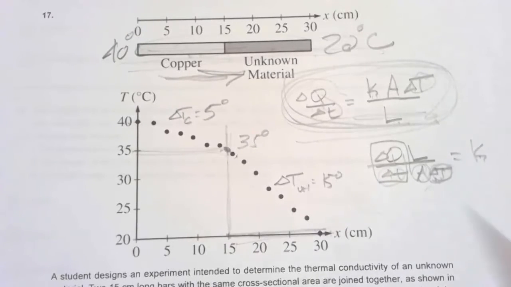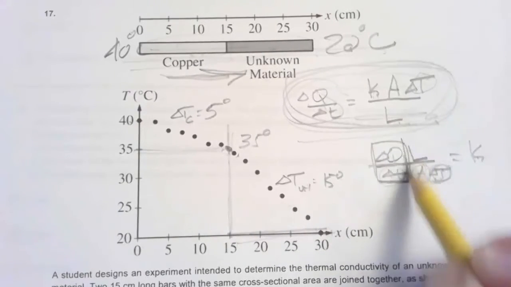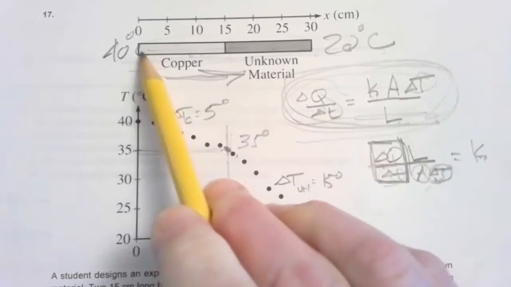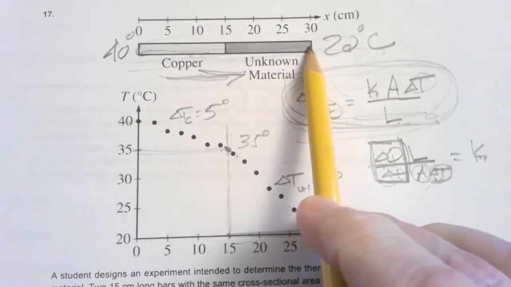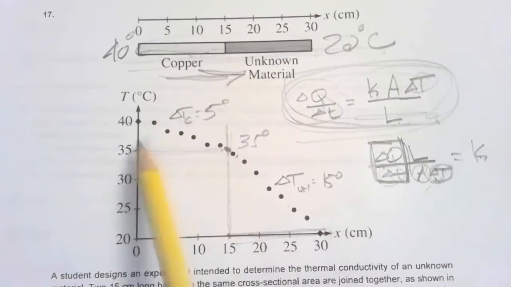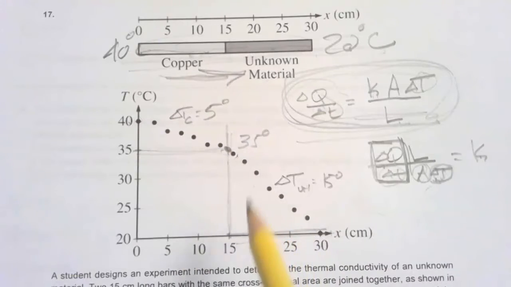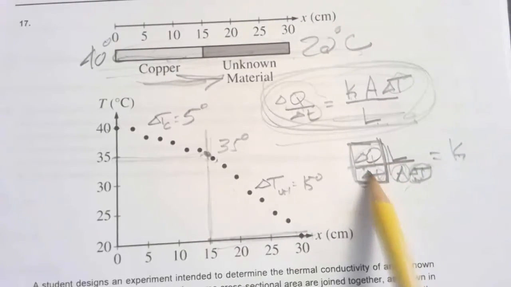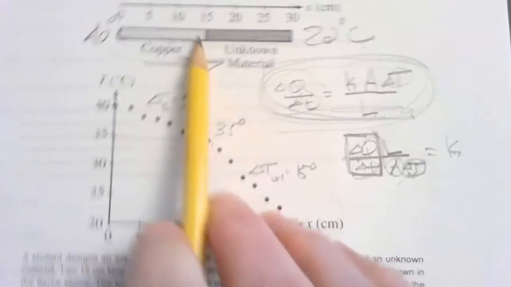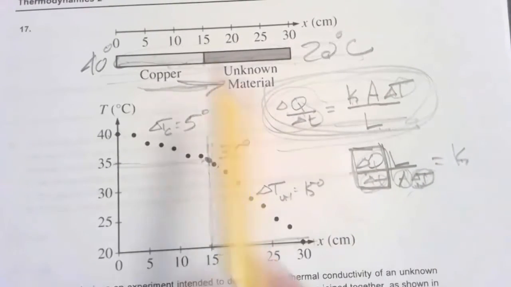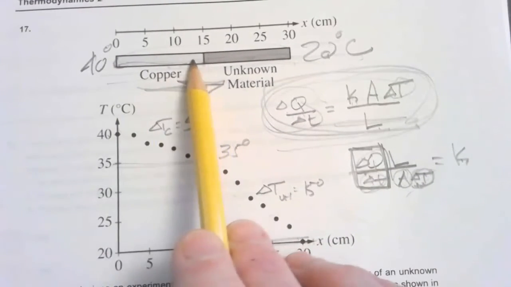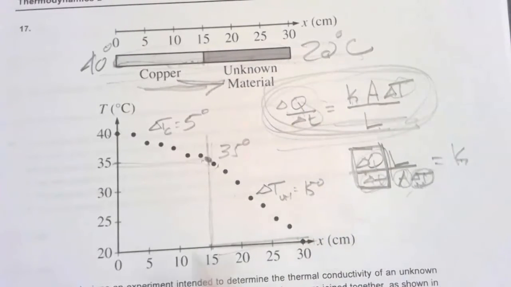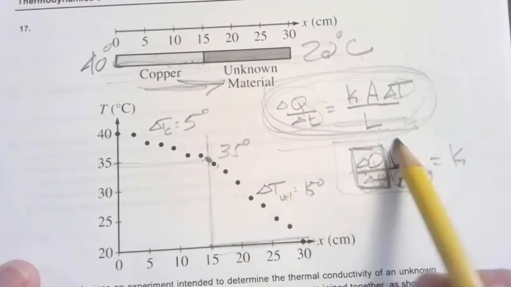All right. Now, the bit of a stretch I made here is I'm not 100% confident in saying that the rate at which the heat is flowing through copper and through this are the same right now. But I'm pretty confident because of this, the temperature drop isn't the same. So this is probably forced to be the same by the whole system working out so that the temperature drop from here to here is less than the temperature drop from here to here.